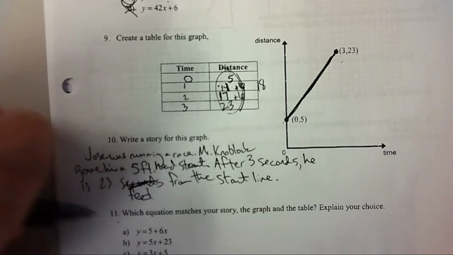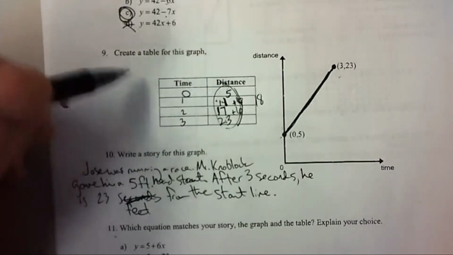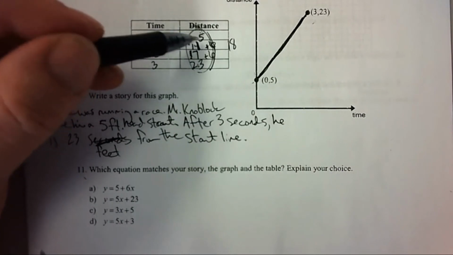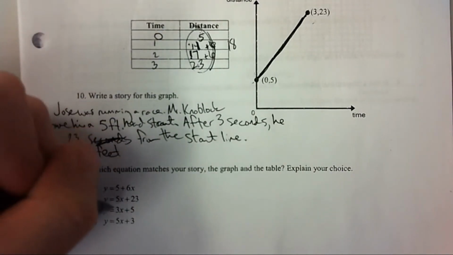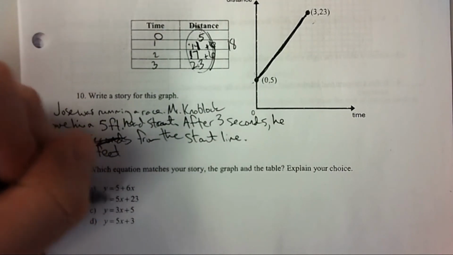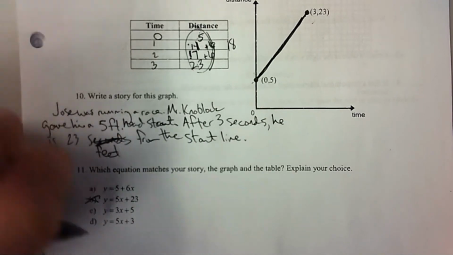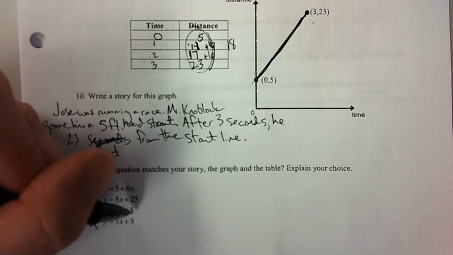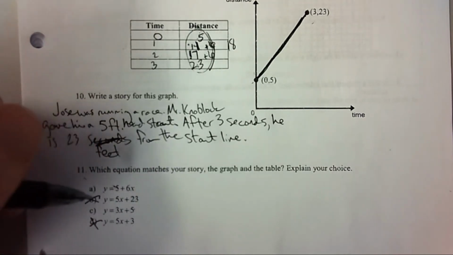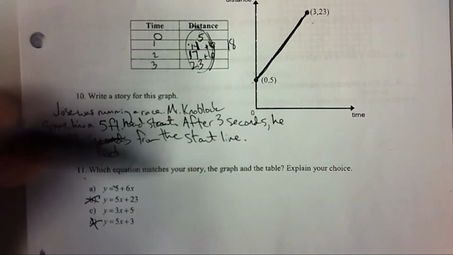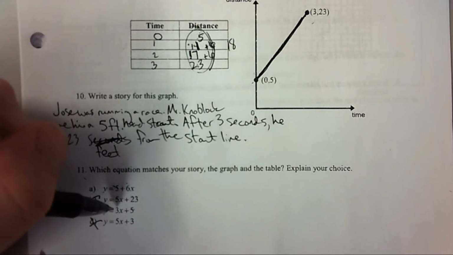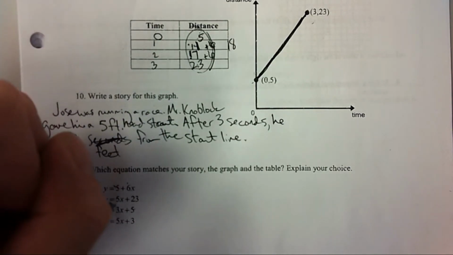Which equation would match that story? Okay, if we look at this table here, you got a 0, he's 5 feet away. So I'm looking for this 5, not a 5x. Okay, just a 5, which means that this one is out. And this one's that. We don't want 5x. I see it's this 5 or this 5. And then I'm thinking, what does he move? Is he moving 6 feet per second, or is he moving 3 feet per second?